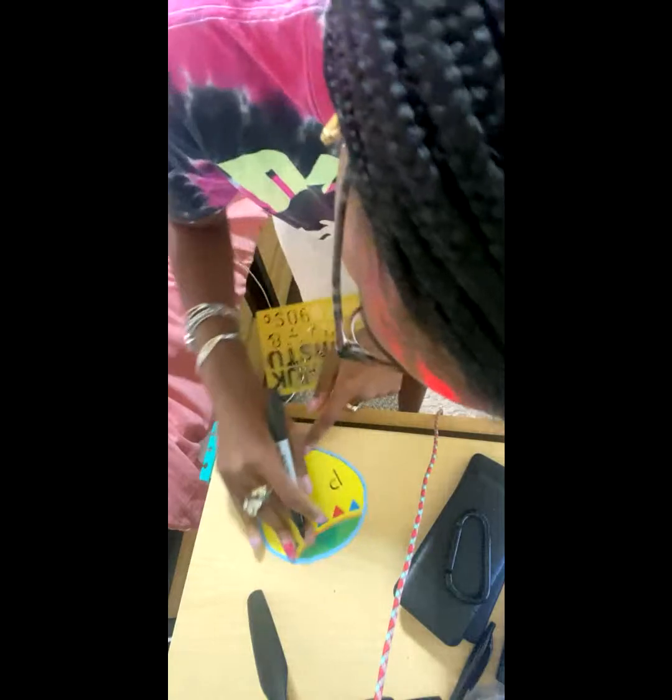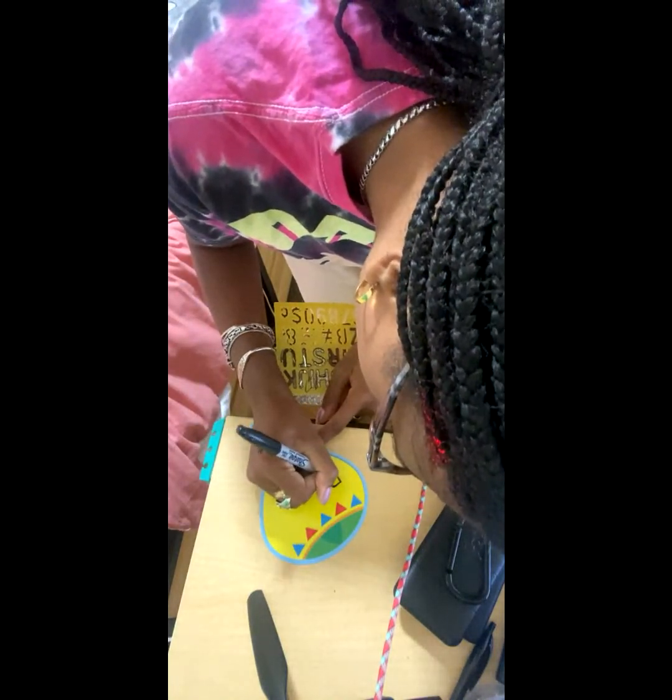I think the Sharpie is a little better, but my Sharpie's dying. It doesn't have a lot of pigmentation in it, guys. And then this has to dry.